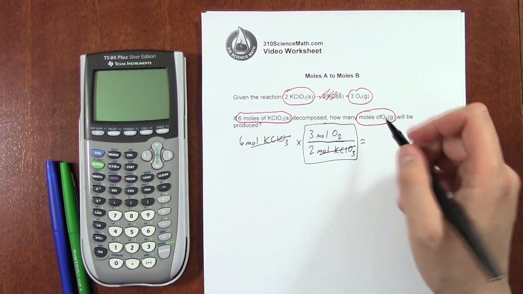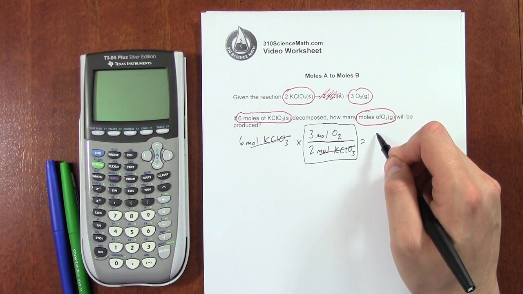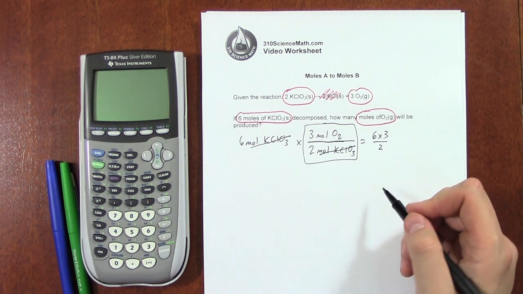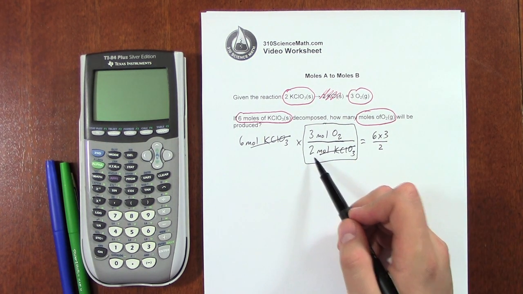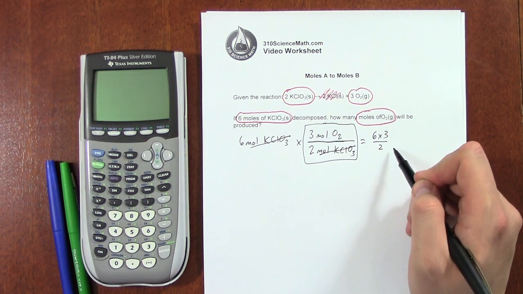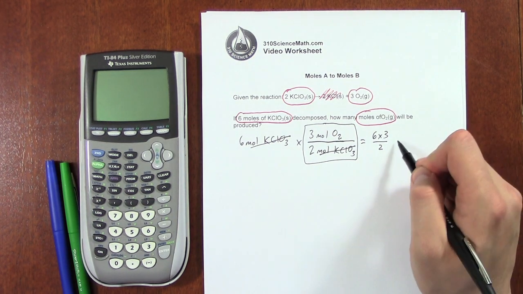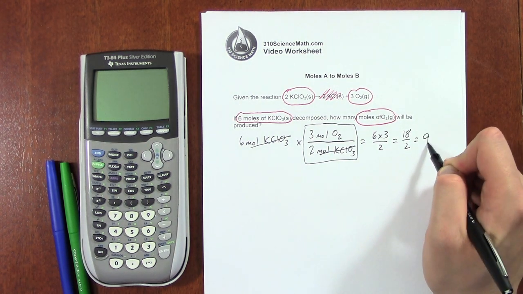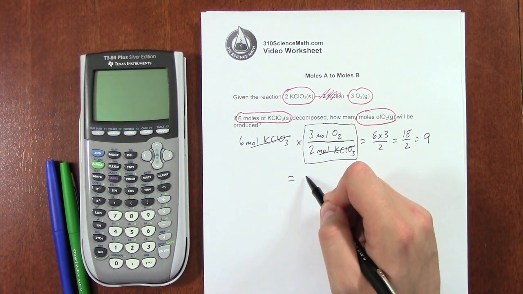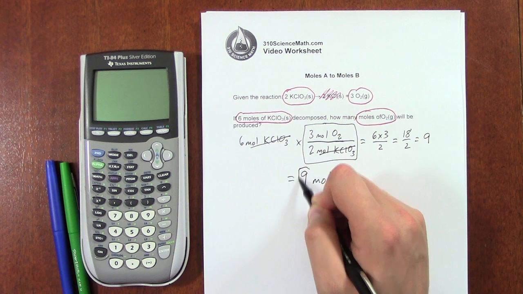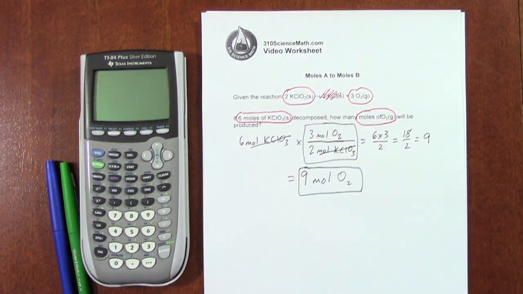Done and done. So in the end, all I'm going to do now is multiply 6 times 3 and divide by 2. Remember, we're not canceling the numbers, we're canceling the units. And then you just work out the multiplication and the division steps here. So 6 times 3 is 18, divided by 2 is 9. So this problem works out to be 9 moles of oxygen. And that, my friends, is how you roll when it comes to moles to moles.